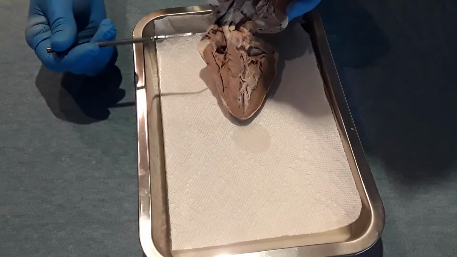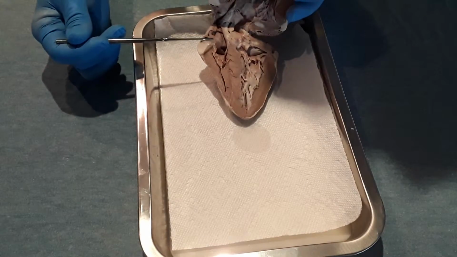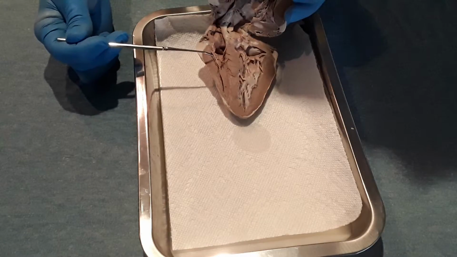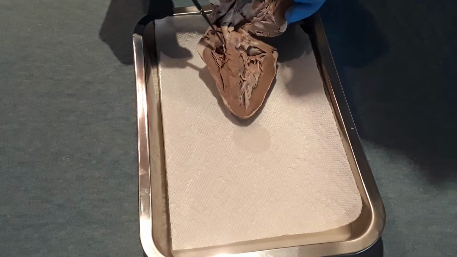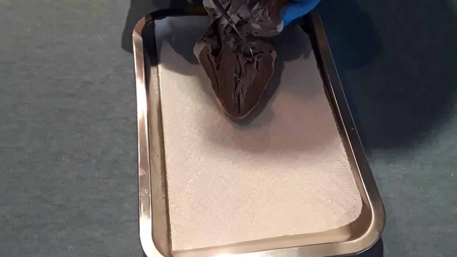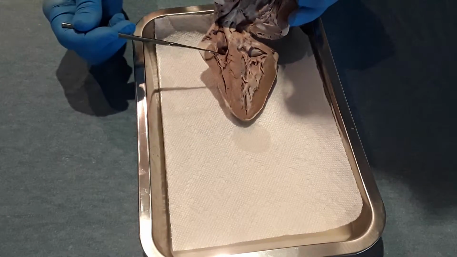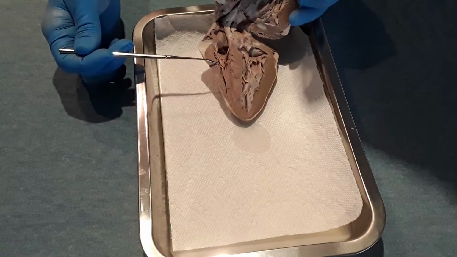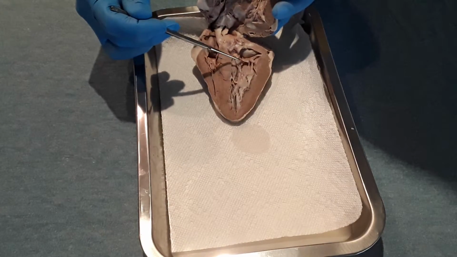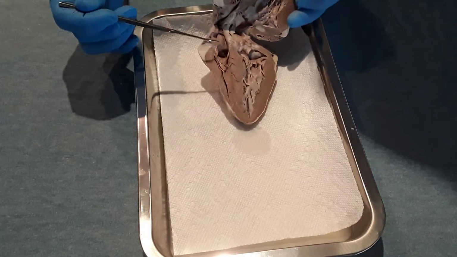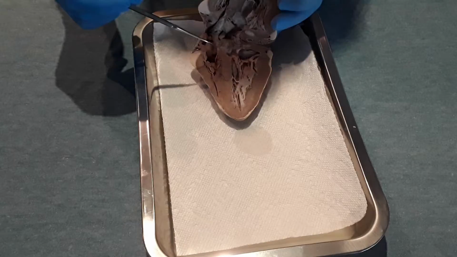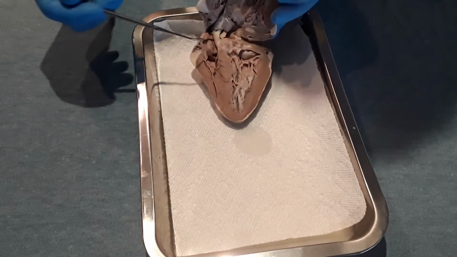You see some of the tendons attached to these valves, the chordae tendineae, these little thin string-like structures on either side of the valve leaflets. And then the muscles that pull on these are little small structures, a little bump here, a little small one here. You can kind of see this one on the inside. They're the papillary muscles that pull on the tendons to hold the valves closed.